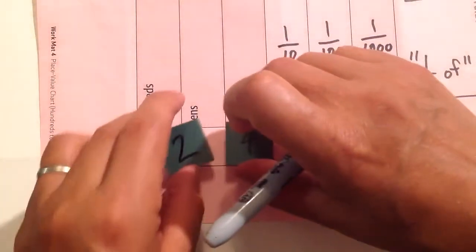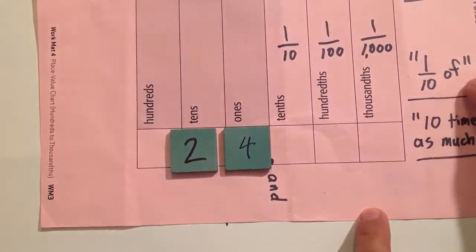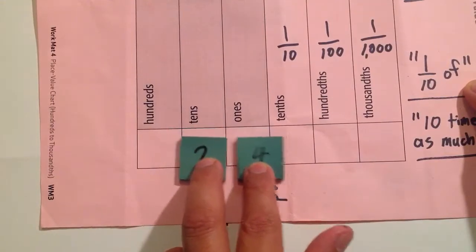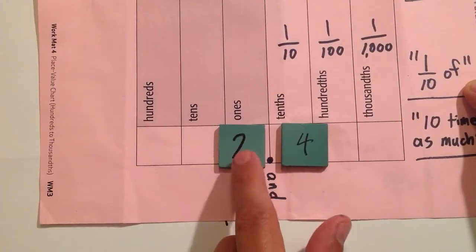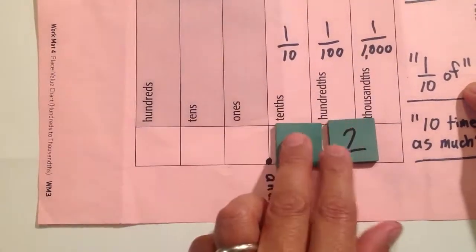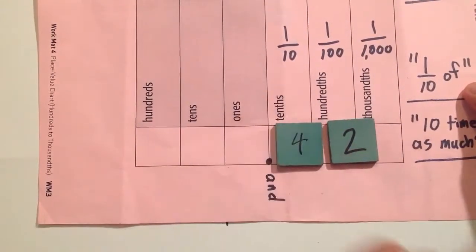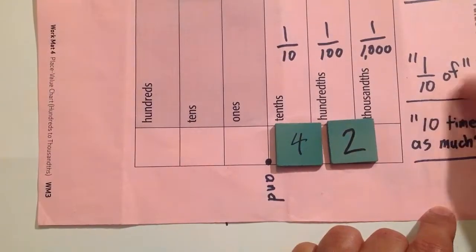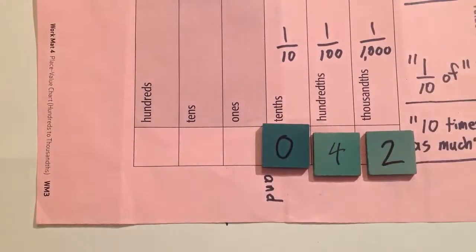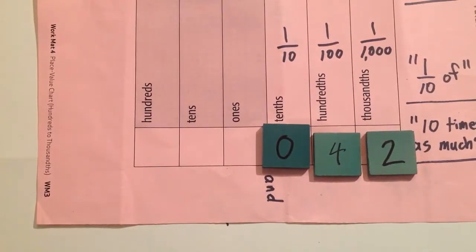All right, let's try another one. Let's try 24. What's 1/10 of 24? Well, I'm getting 10 times smaller, so I move my digits to the right. It's 2 and 4/10. Let's try it here. I have 42 hundredths. What's 1/10 of that? Move it once to the right, and what does it become? 42 thousandths.